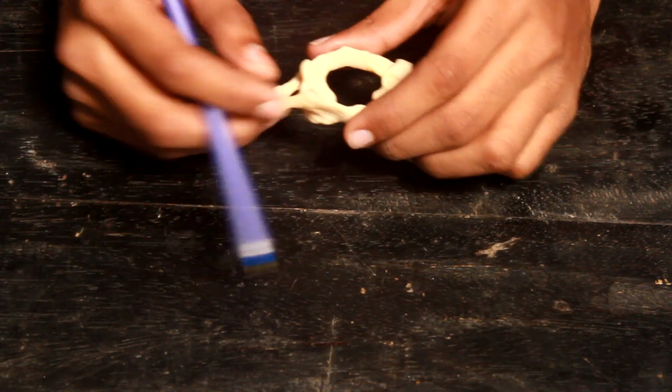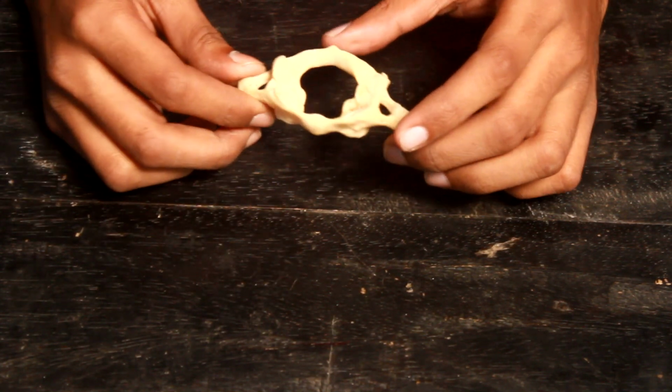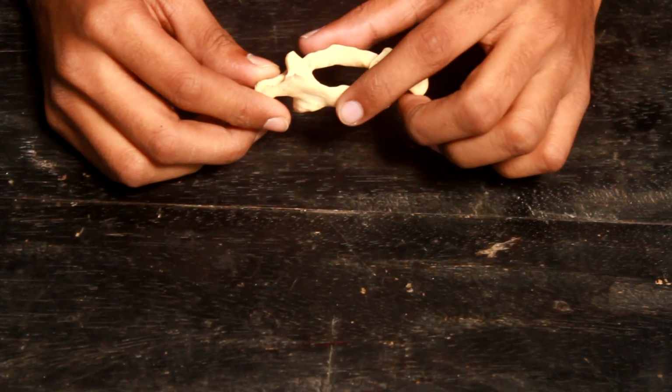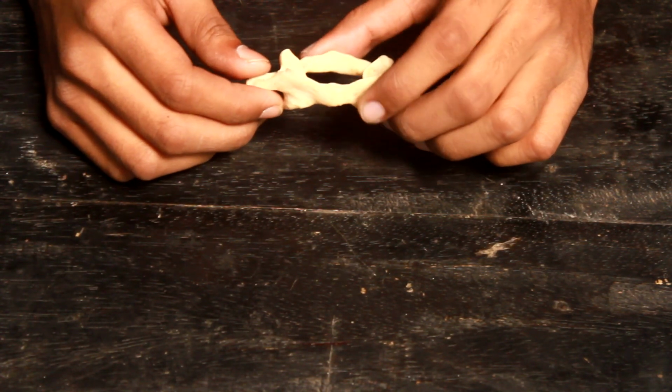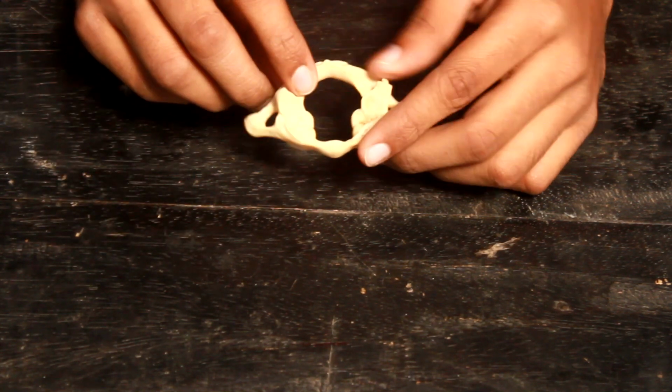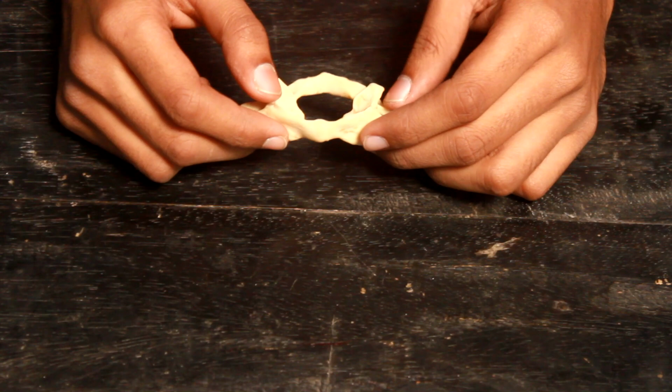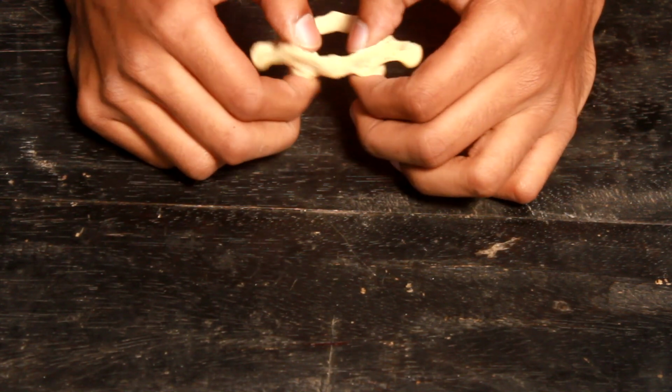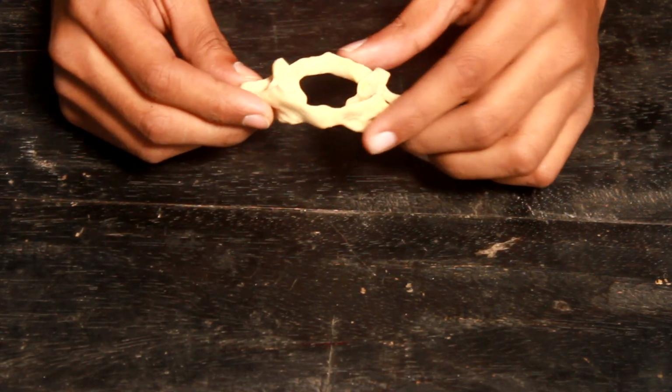Now the atlas, it is an atypical cervical vertebra, and it has mainly 3 parts: a short anterior arch, a long posterior arch, and a lateral mass. It also has a transverse process.